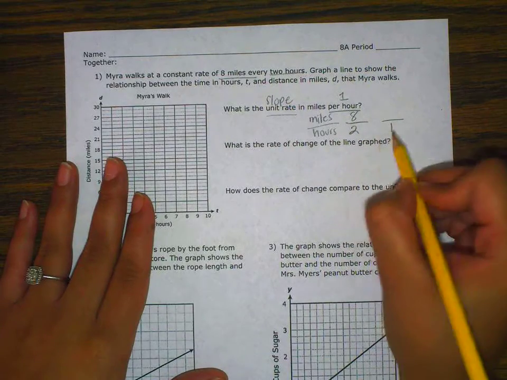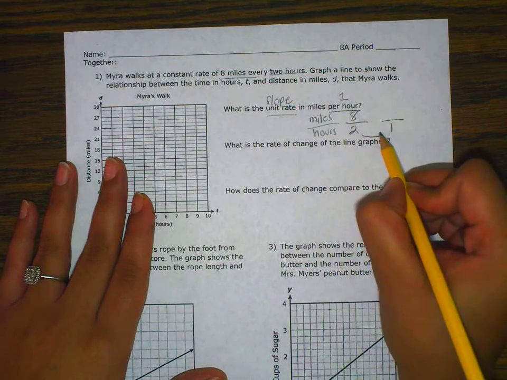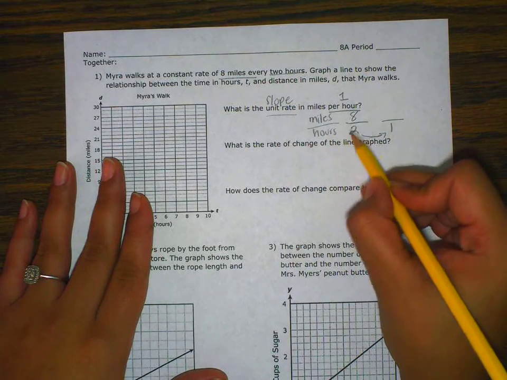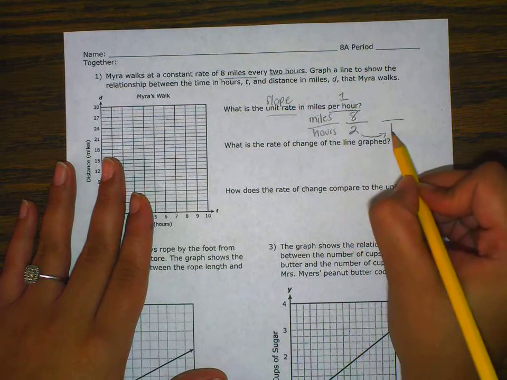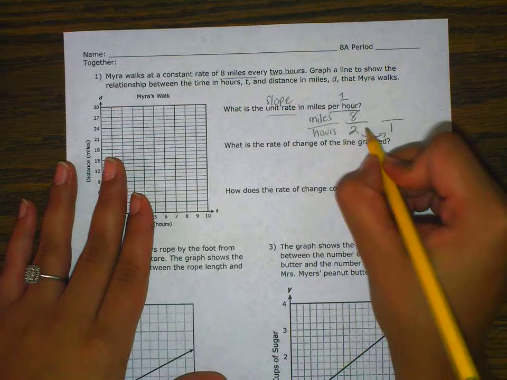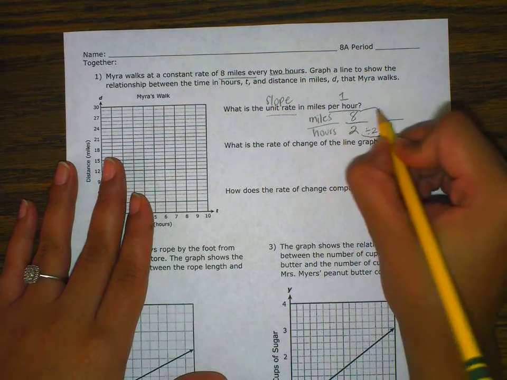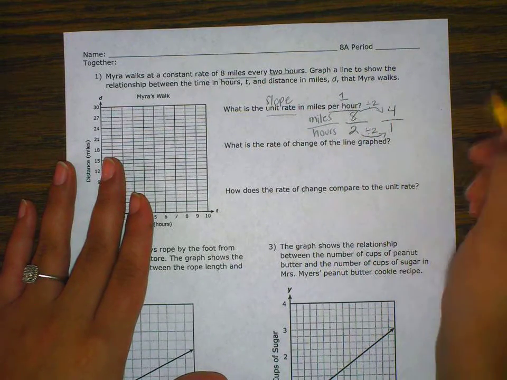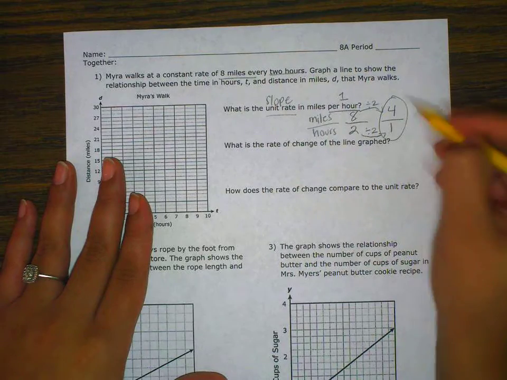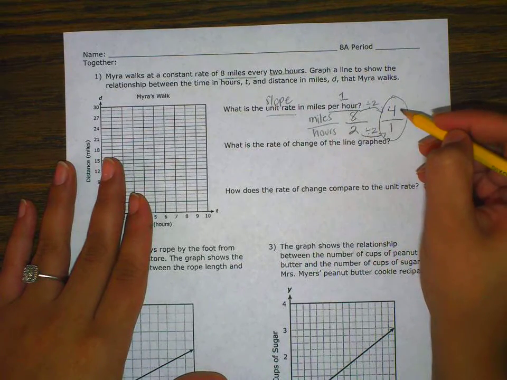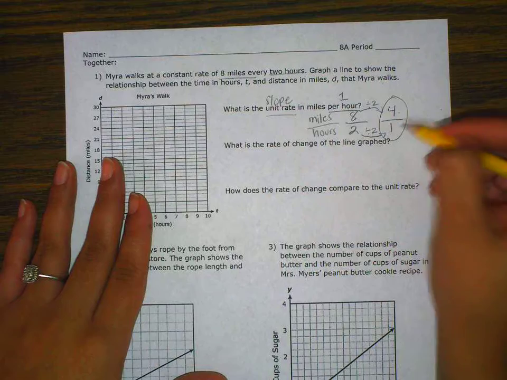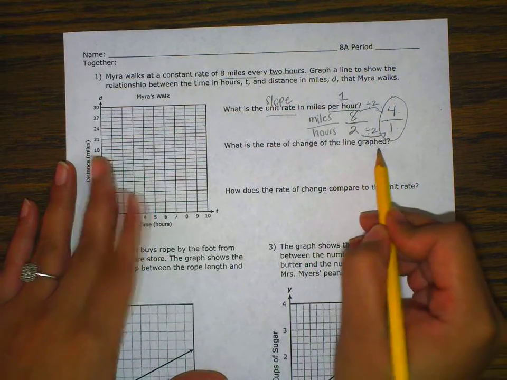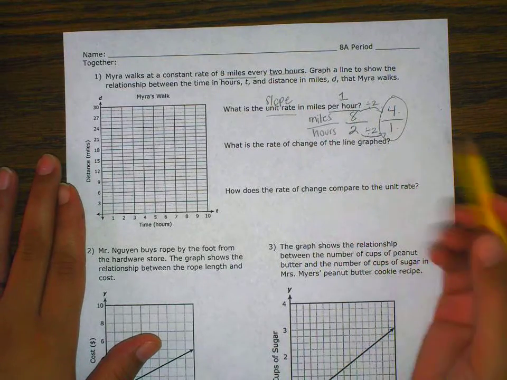So in order to figure this out, we need to check and see what we could divide or multiply this by to get to 1. So we could divide by 2 at the bottom and divide by 2 at the top. 8 divided by 2 gives us 4. So this is telling us that we're traveling 4 miles for every 1 hour. So what is the rate of change of the line graphed? Let's go ahead and graph it first.